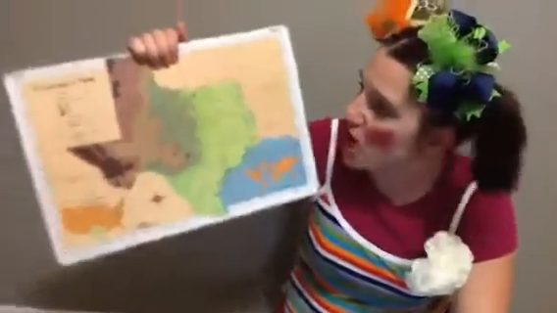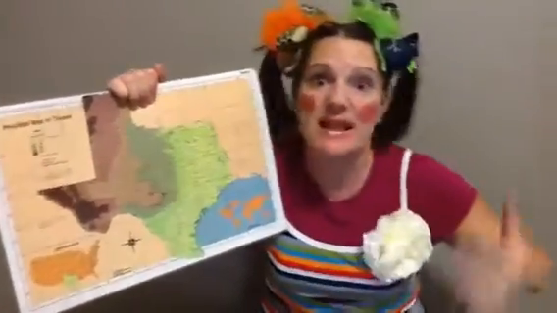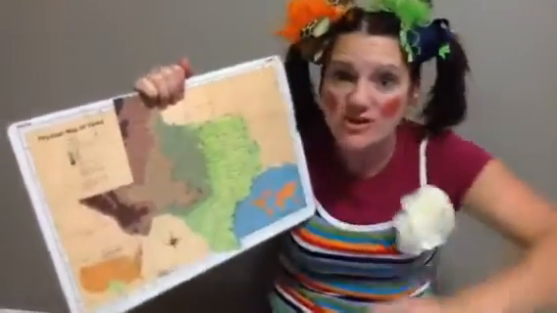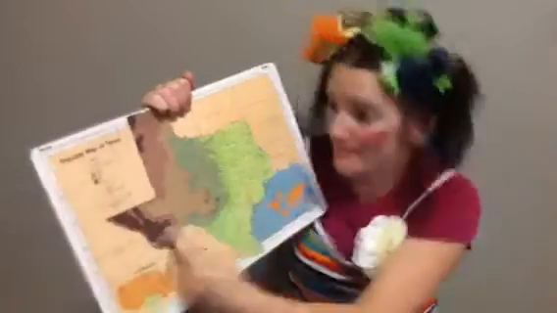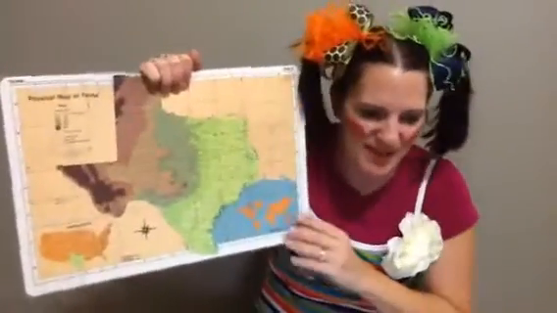All right, if I flip this little sucker over to the back, I see another map. This is called a physical map. And a physical map is super exciting because a physical map tells me landforms. It also shows me elevation, man, which is like how high something is, like mountains over here and flat land over here, lowland. And that's really super exciting.